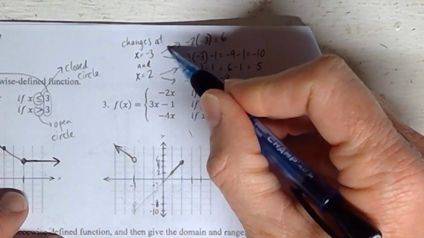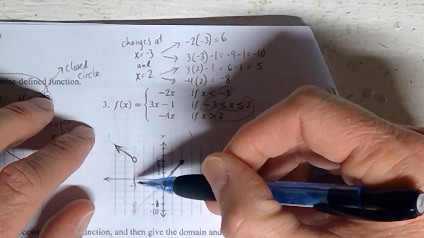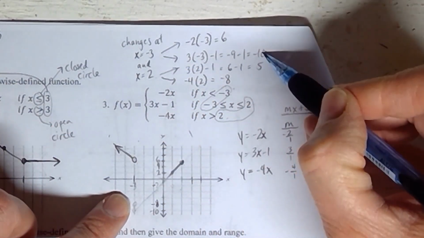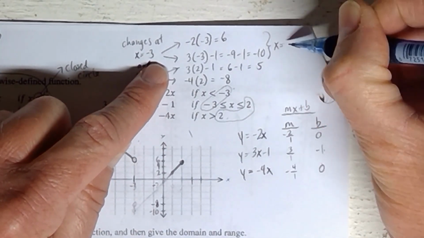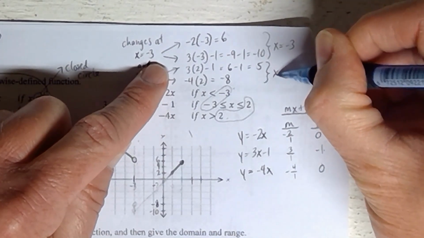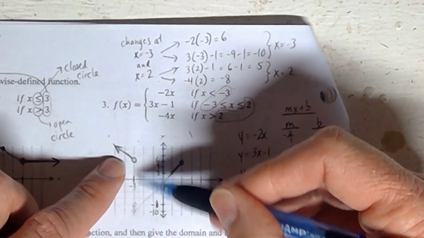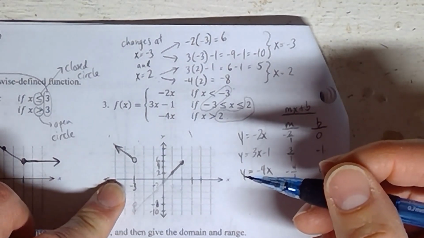Notice it says it changes at negative 3. That means that the two circles, open or closed, that are at negative 3 are going to be for these two numbers that are for negative 3. Here's the negative 3 numbers right here, okay? And then here are the x equal to 2 numbers right here. So these two numbers are where the two circles are that are sitting right above and below the negative 3.